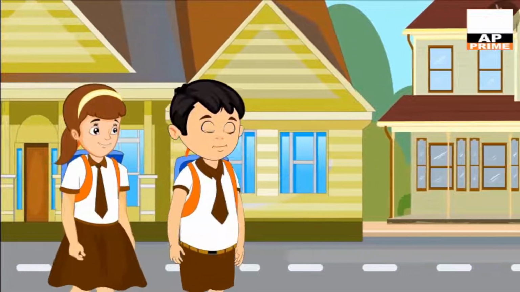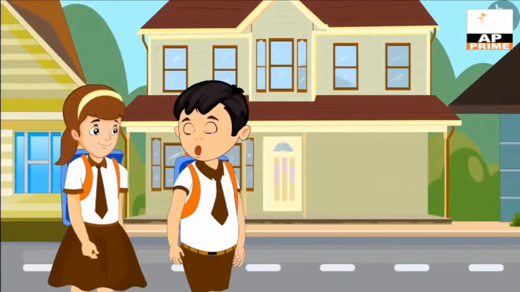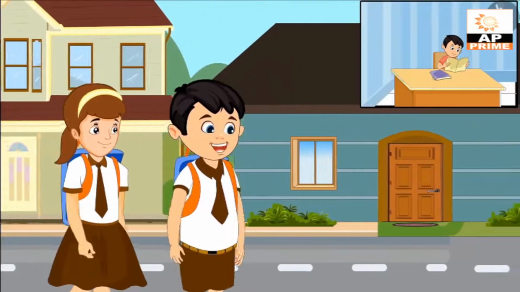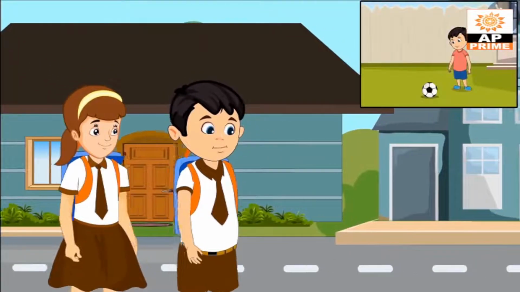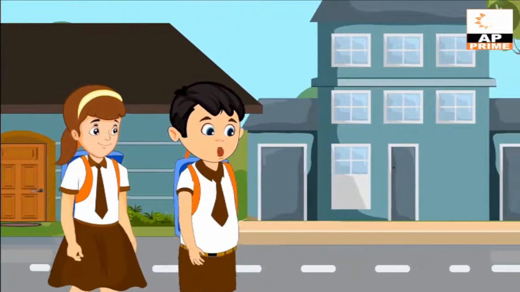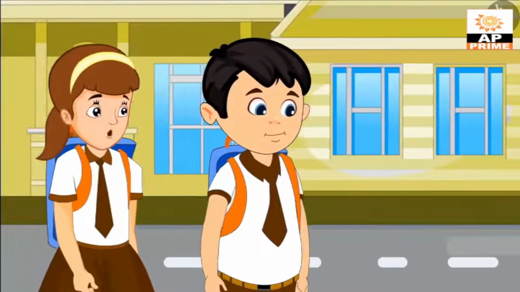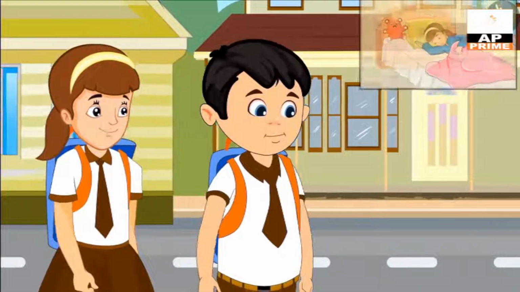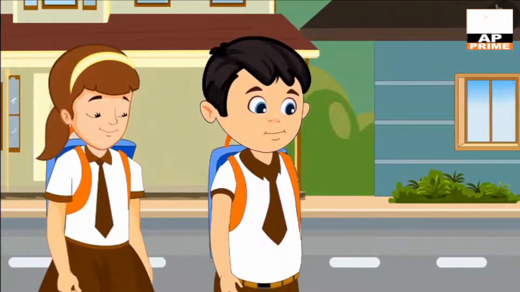Oh wow, Chotu. When do you do your work? Tell me. You know, Aarti, I finish all my homework as soon as I reach home. Only then I go to play. So, Aarti, what do you do first when you reach home? Chotu, I get tired after going home from school. So, then I sleep first and only then I do some other work.